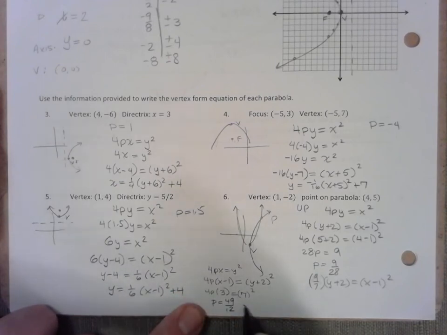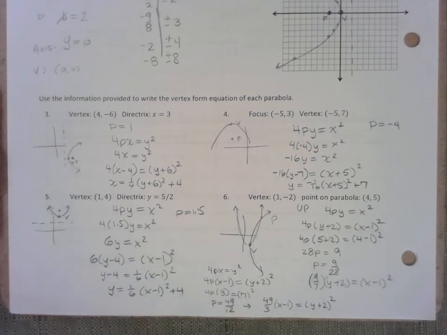Now if I plug this in, so if I do 4 times 49 divided by 12, that's 49 thirds. Then I'll do the quantity x minus 1 equals the quantity y plus 2 squared.